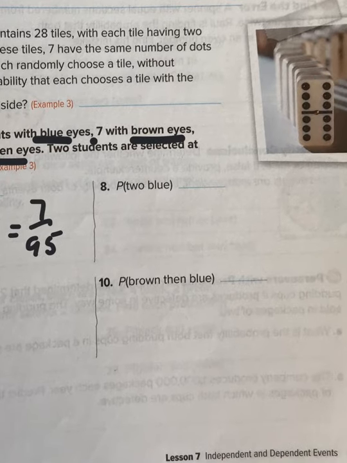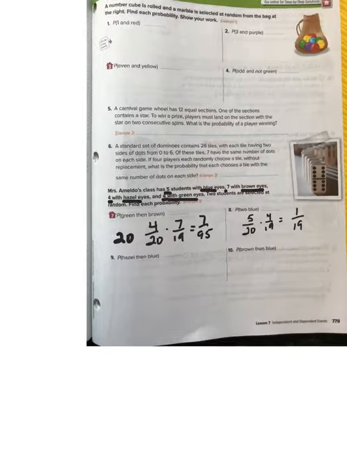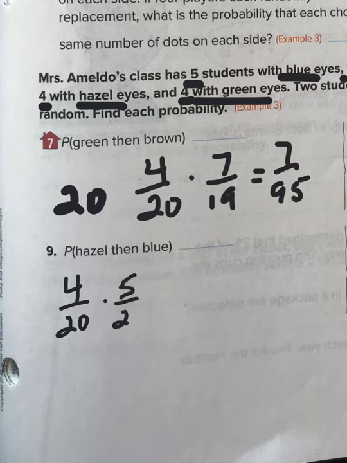Number 8, getting 2 blues. Well, the first blue is a 5 out of 20 chance. We've taken that blue out. Now it's a 4 out of 19 chance. You simplify those, get it all worked out, multiply, simplify, get 1/19. And then hazel, then blue. Chances of hazel eyes are 4 out of 20, and then a blue is 5 out of 19.